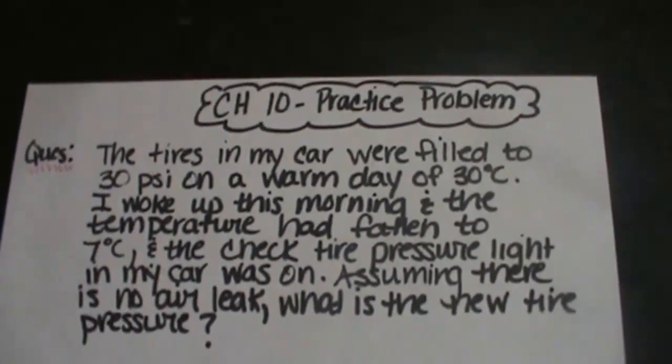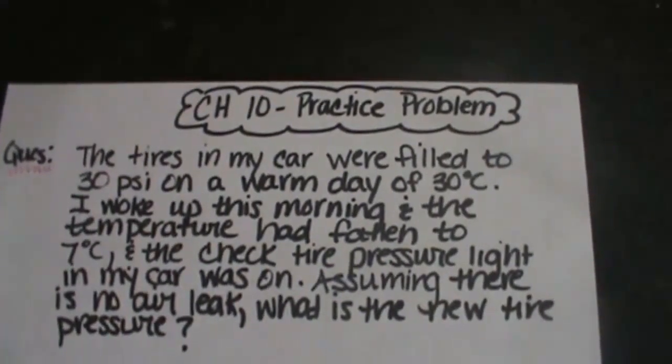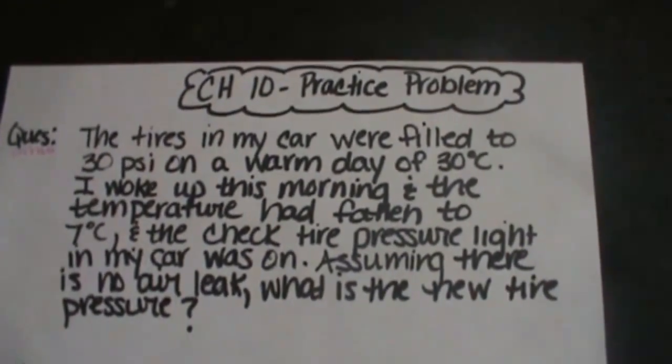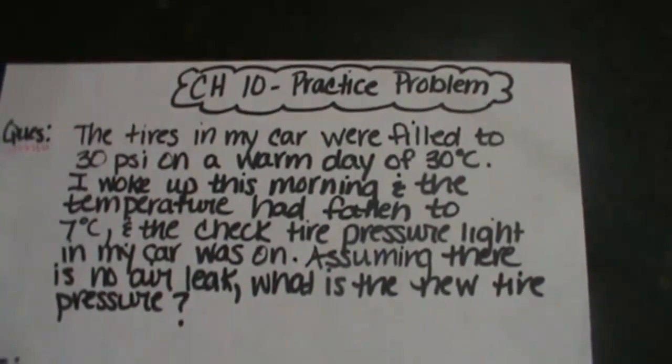Here's my practice problem for chapter 10. This actually happened to me the other morning, so I figured I'd make it a problem. The tires in my car were filled to 30 psi on a warm day of 30 degrees Celsius.